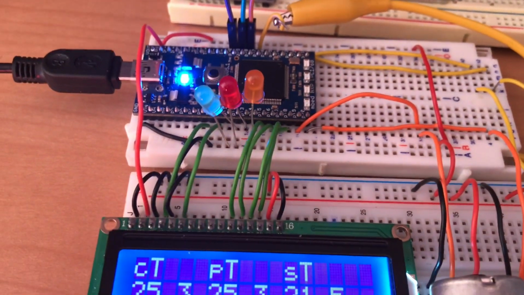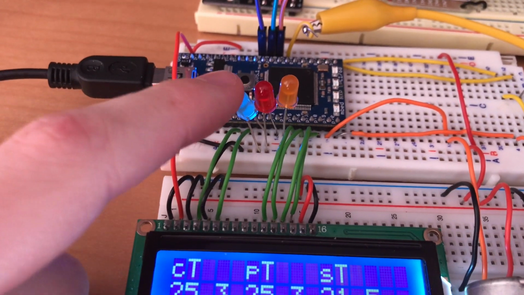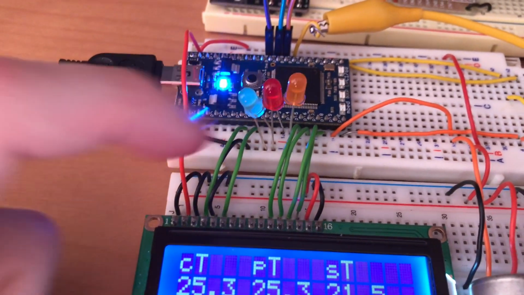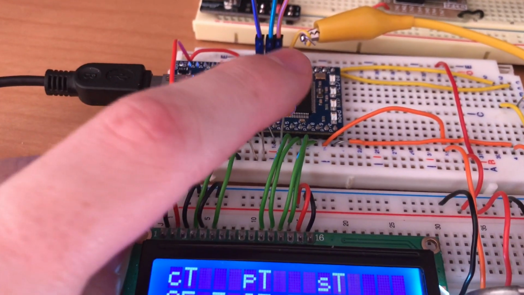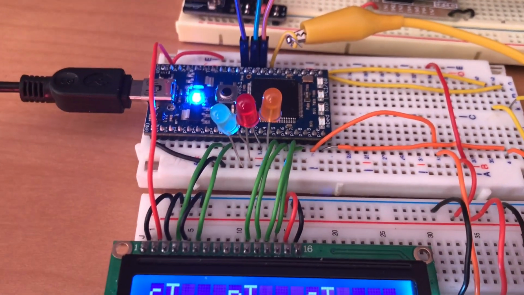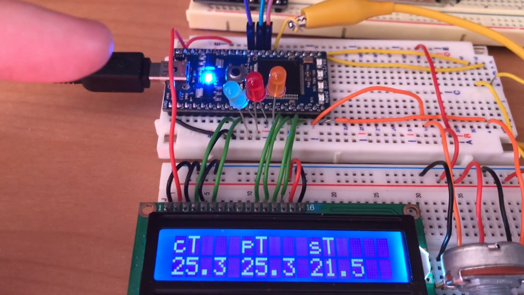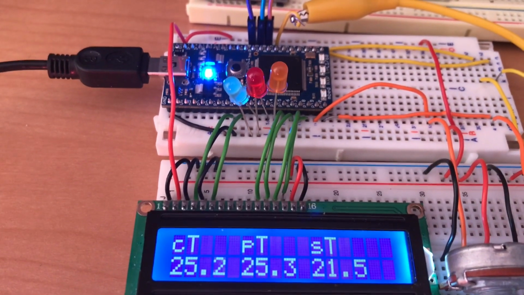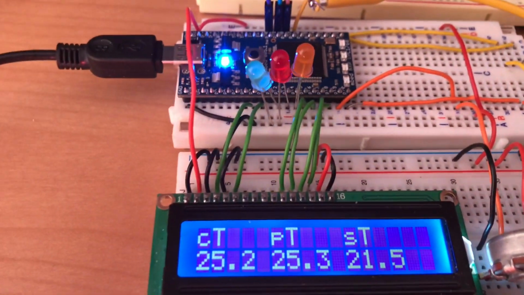Then for the LEDs, like I said before, the green will light up if we're opening the window, and the red will light up while we're closing the window. You'll see the orange is periodically polling, or flashing, and that means every time it's taking a reading. I have it set at the moment to take a reading every 10 seconds, I think it is.